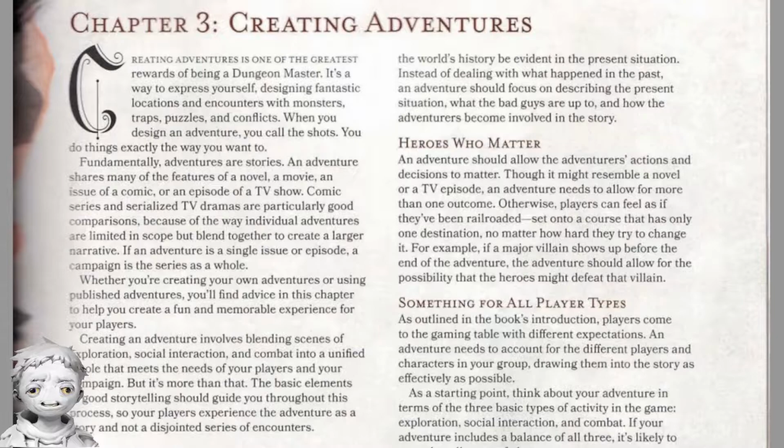Heroes who matter. An adventure should allow the adventurer's actions and decisions to matter. Though it might resemble a novel or a TV episode, an adventure needs to allow for more than one outcome. Otherwise, players can feel as if they've been railroaded, set on a course that has only one destination, no matter how hard they try to change it. For example, if a major villain shows up before the end, the adventure should allow for the possibility that the heroes might defeat the villain.